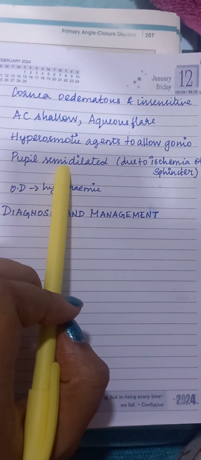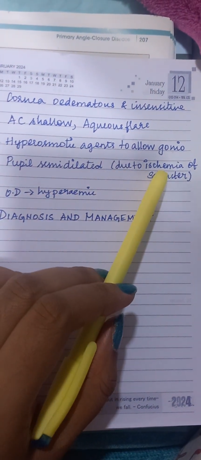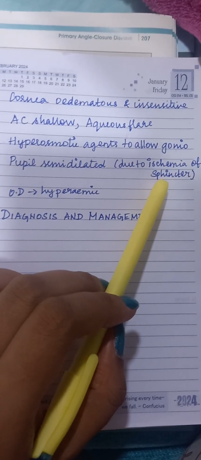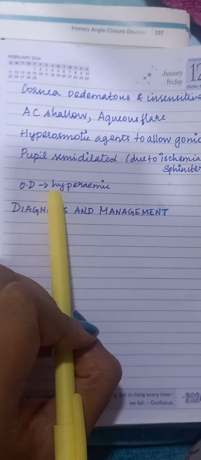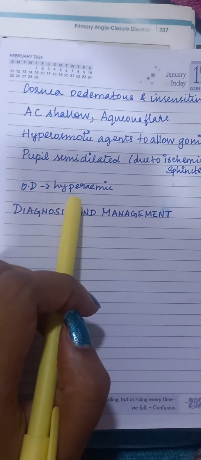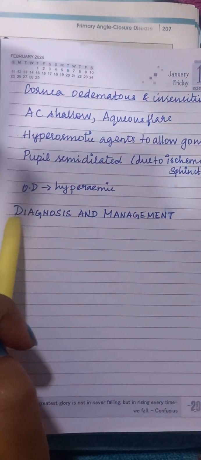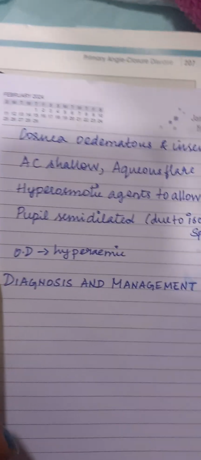Pupil will remain semi-dilated due to the ischemia or paralysis of the sphincter muscle. Optic disc remains hyperemic and edematous. We'll see diagnosis and management in the next video.